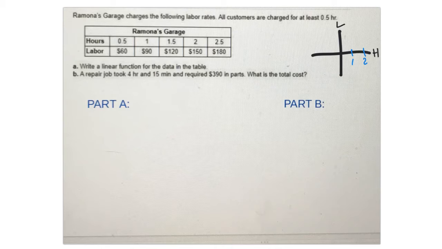The bottom line is there's such a thing as 1 hour going by, there's such a thing as 2 hours going by, and then there's a half an hour, which is right there, an hour and a half, which is right there, and then 2.5 hours right there. Similarly, there is labor, so that goes from 60 to 90 to 120 to 150 to 180. So maybe you could imagine the labor as going up by 100. That would be 200, and we have a point at 0.5 comma 60, so that might be right around there.